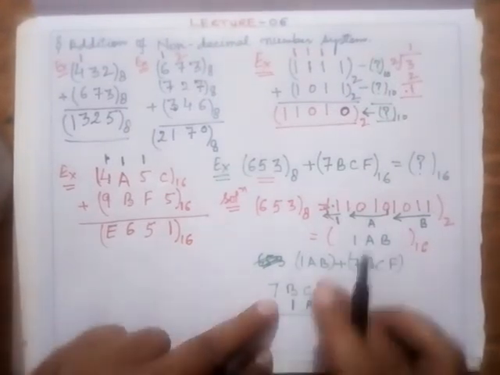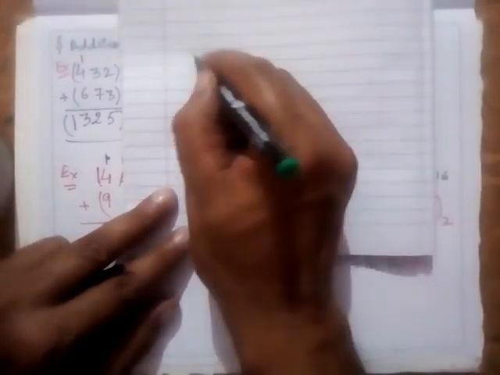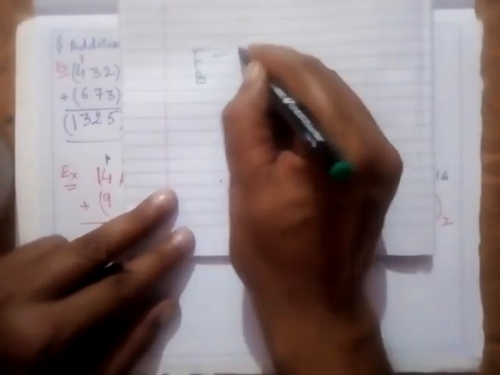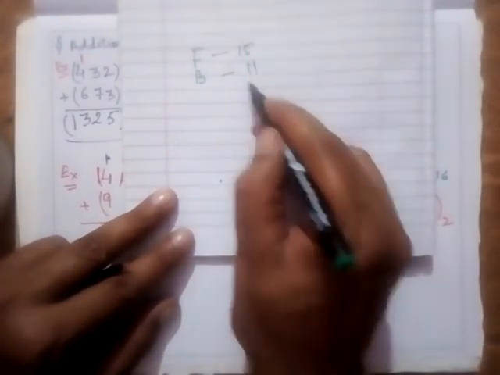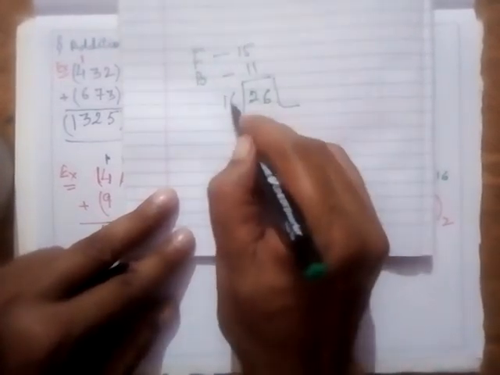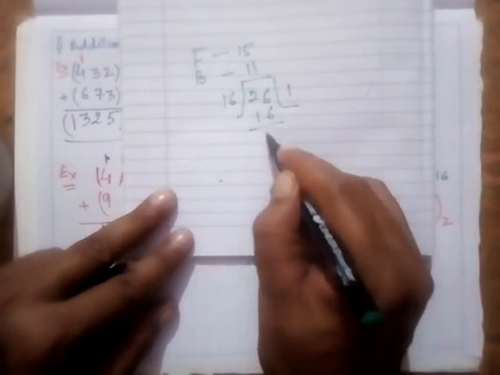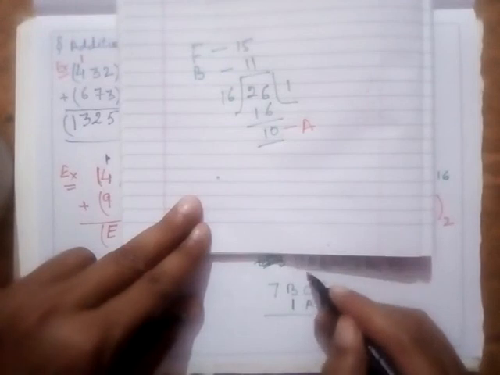Now again, I am interested in the addition of F and B first. How will I add these F and B? F corresponds to 15 and B corresponds to 11. These two added result in 26. 26 is more than 15. So again I divide this number by 16. 16 ones are 16 and the remainder is 10. I cannot write this 10 here. This 10 corresponds to A. So I'll write this remainder A here and this quotient 1 as carry.